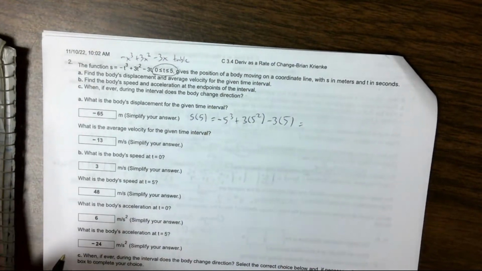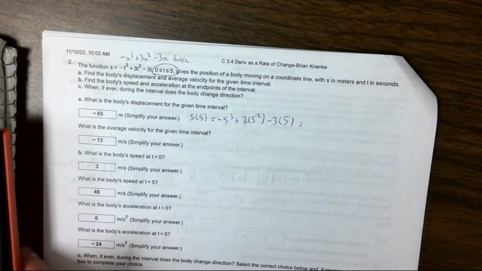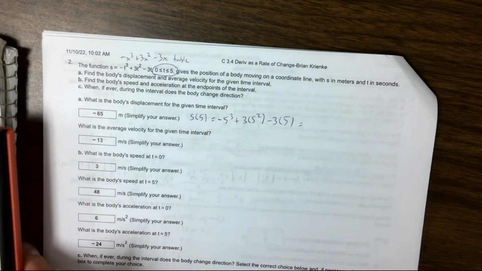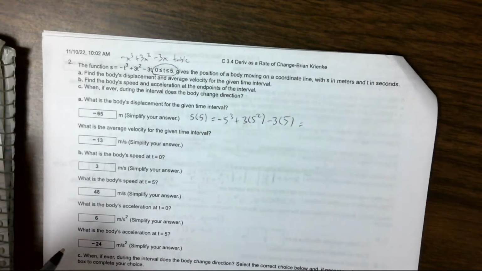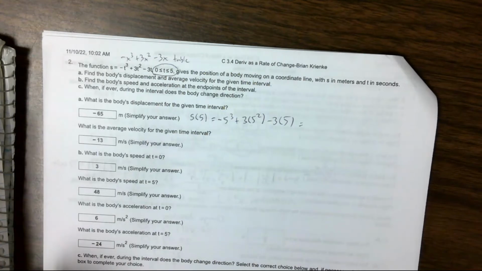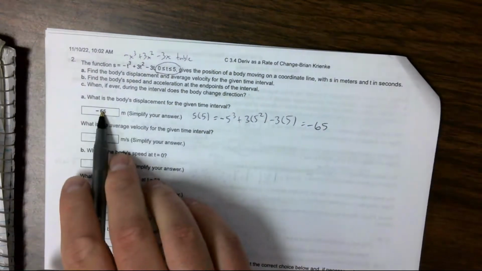So negative 5 to the third power plus 3 times 5 squared minus 3 times 5. Okay, so when you do that, you get negative 65, which is that answer.